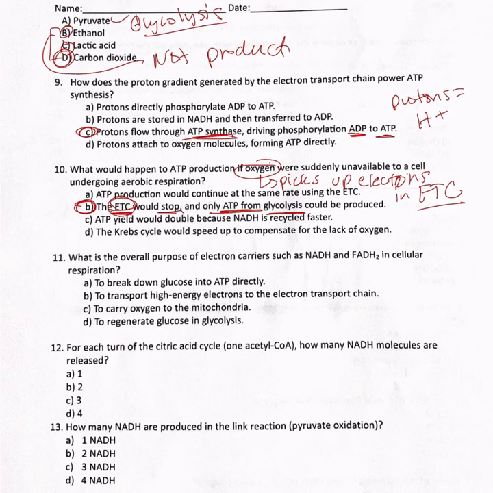What is the overall purpose of electron carriers such as NADH and FADH? It's really to transport high energy electrons to the electron transport chain. Electrons are very dangerous if they are not carried by these very important electron carriers. For each turn of the citric acid cycle, basically one acetyl-CoA going into the cycle, how many NADH molecules are released?